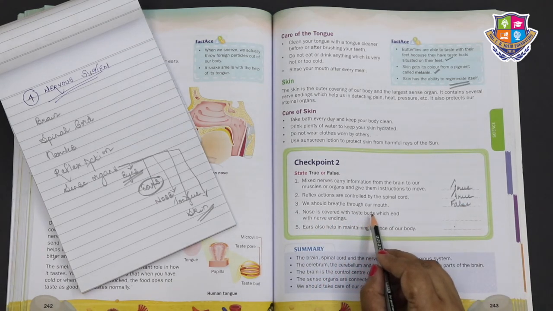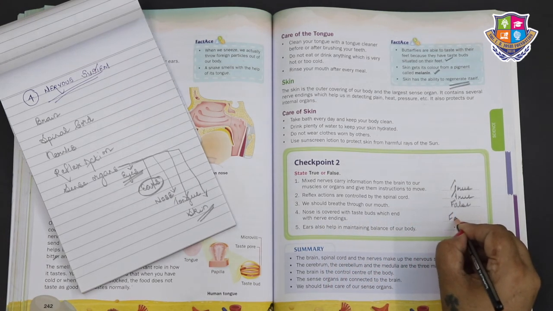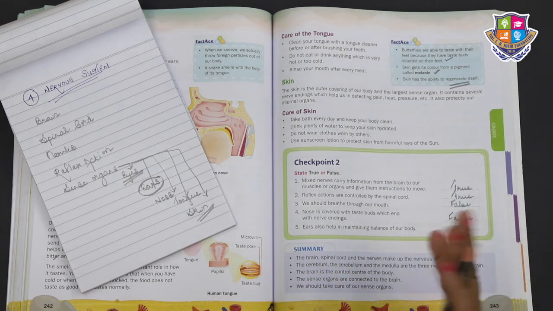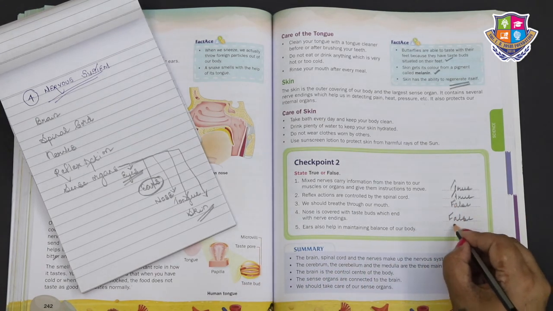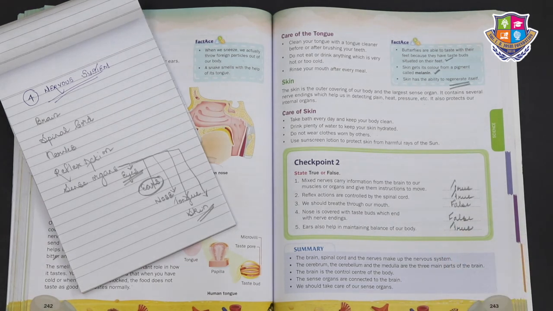Nose is covered with taste buds which end with nerve endings. That is definitely false. Ears also help in maintaining the balance of our body. Yes, true. Now we have come to the summary of the lesson.